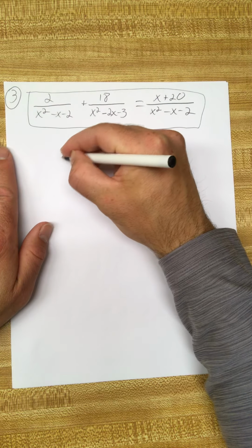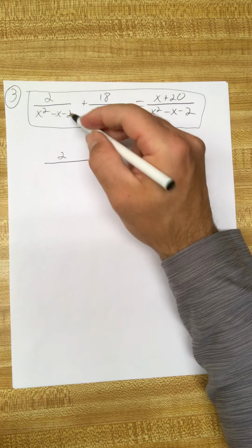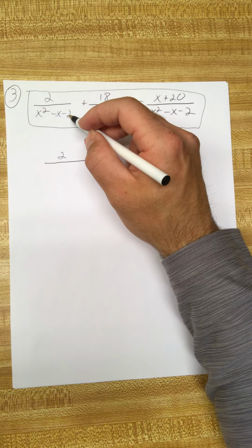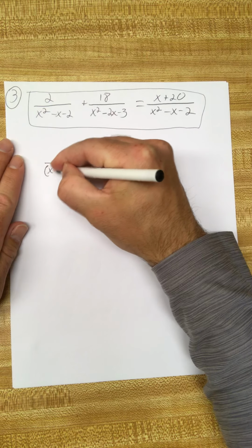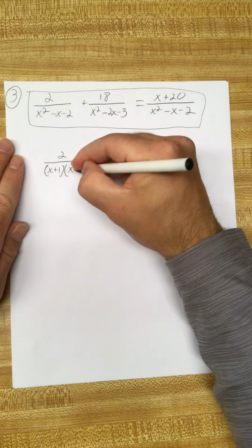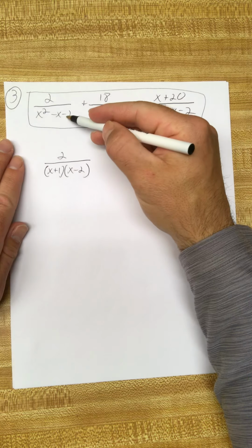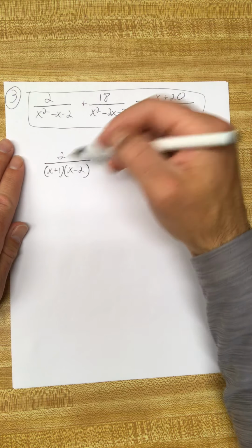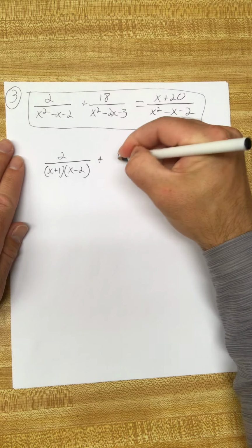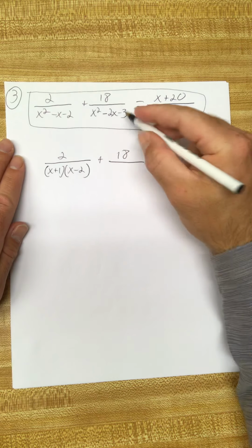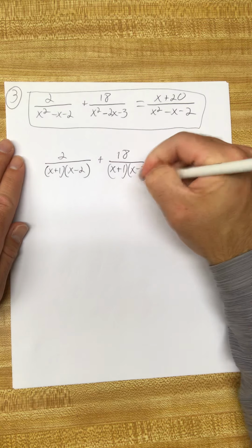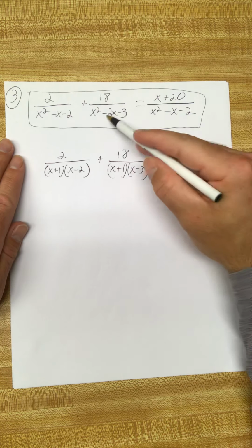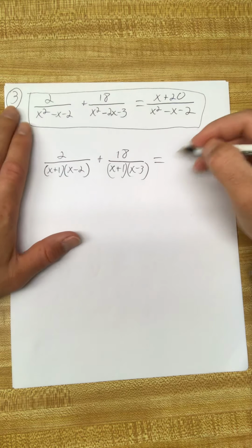So to start off here, 2 divided by factors of 2, we usually have one option there. You need to get a negative 1 there. So we're going to go x plus 1 times x minus 2 to factor that one. Because again, you'd have a negative 2x plus 1x to give me a negative 1x there. 18 divided by, again, x plus 1 times x minus 3. Again, I would have a negative 3x plus 1x to give me the negative 2x.